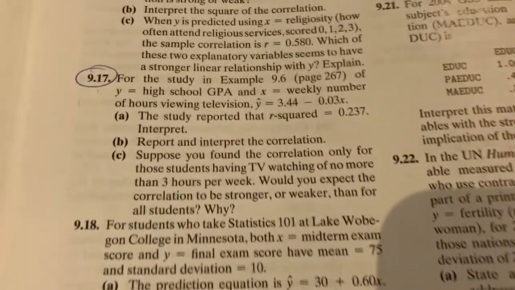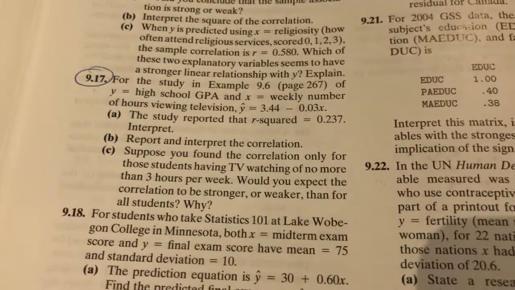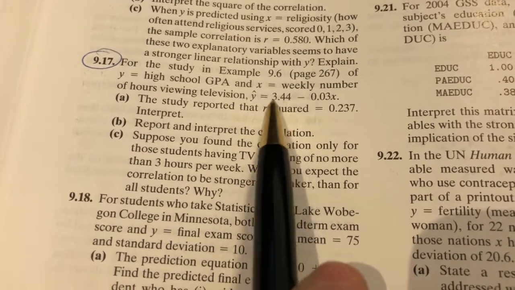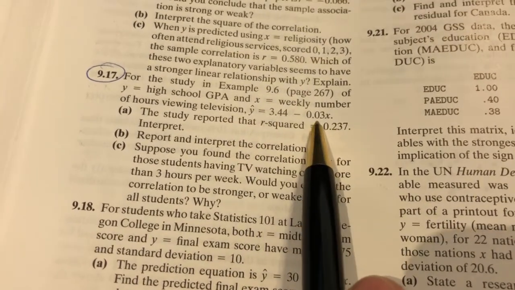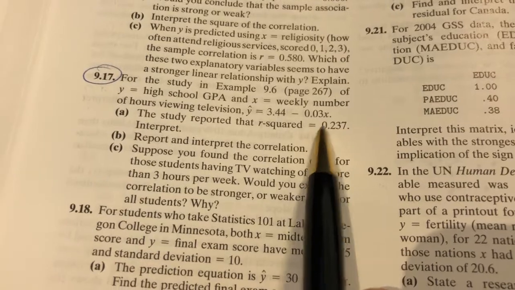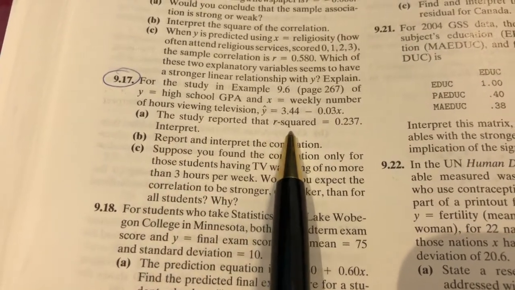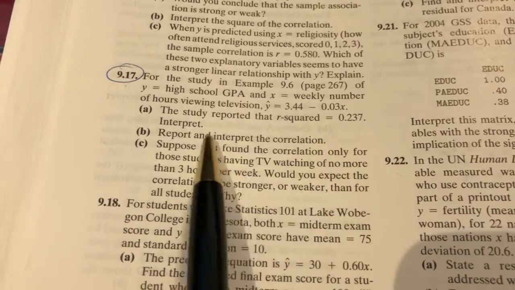9.17, school GPA and number of viewing hours of television. Again, your estimate equation is this. That's your y-intercept. Here's your beta. And they're giving you the r squared of 0.237.